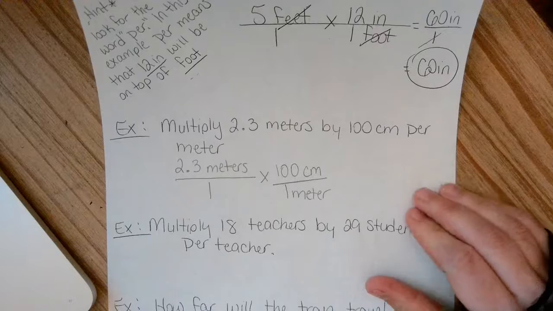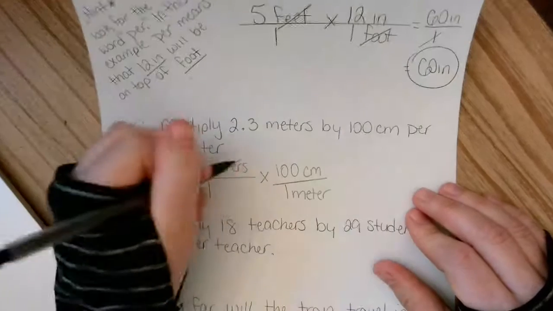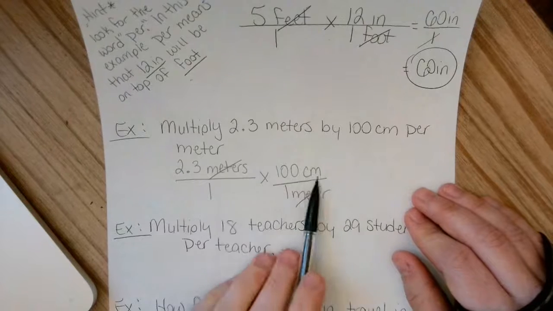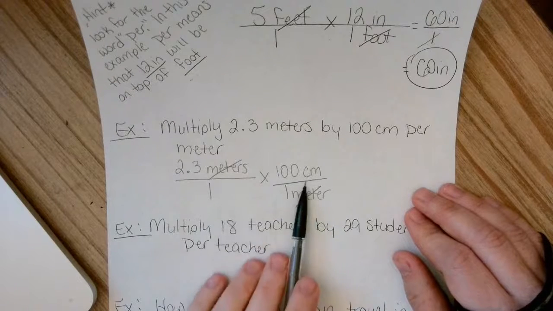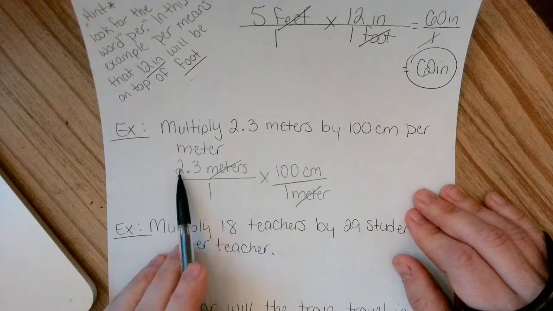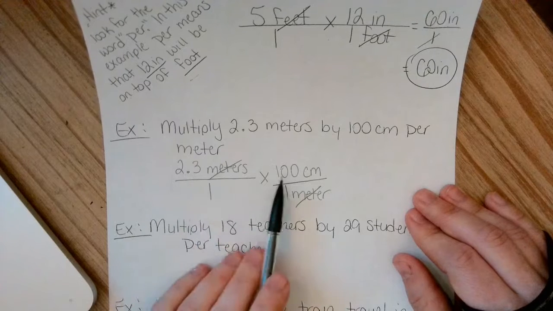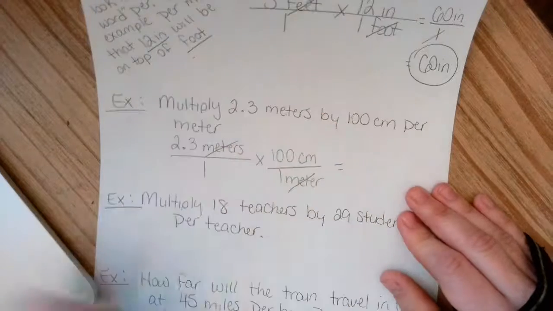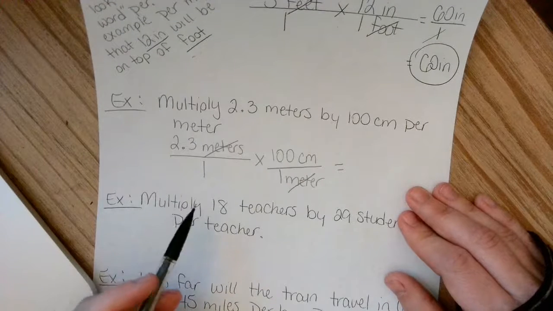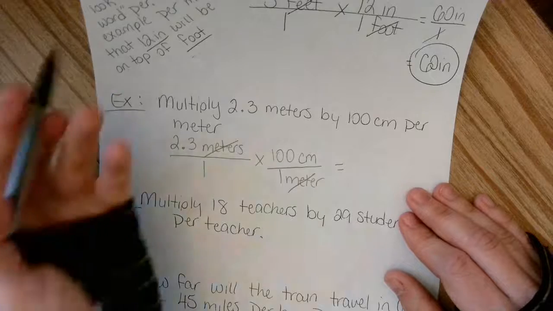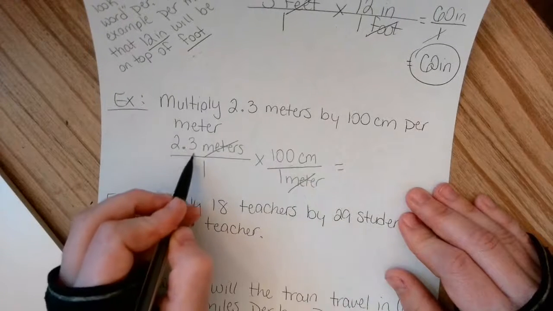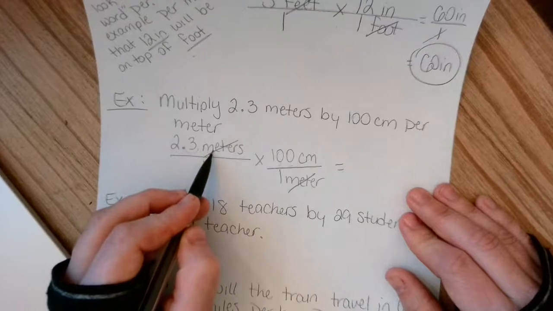Now I'm going to cancel out the labels that are the same. So I have meters and meter that are the same. I don't have another centimeter, so I'm going to leave my centimeters. So I'm going to multiply 2.3 times 100. And if you just take my word for it, and you can remember the shortcut that I taught you in lesson 94, actually, there's 2 zeros in 100, which means I'm going to move that decimal over 2 times to the right.